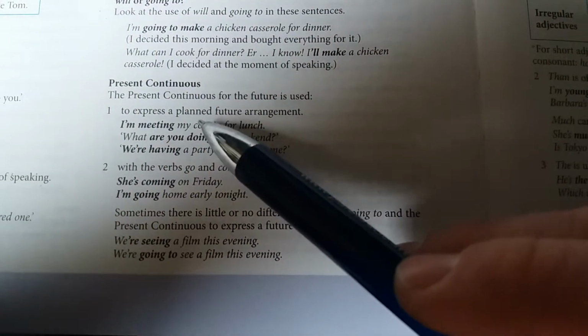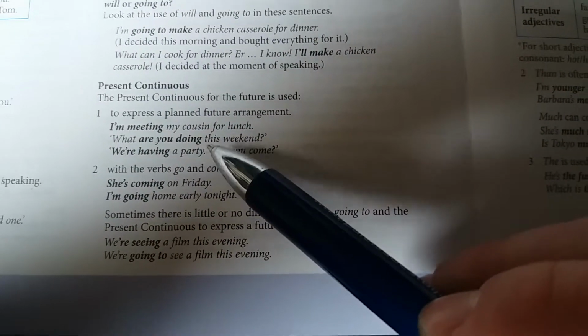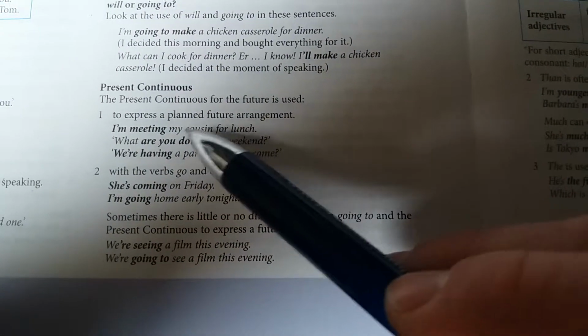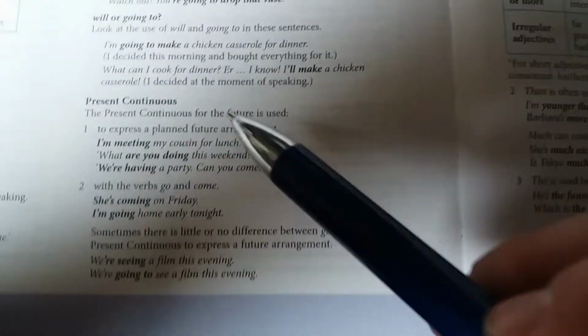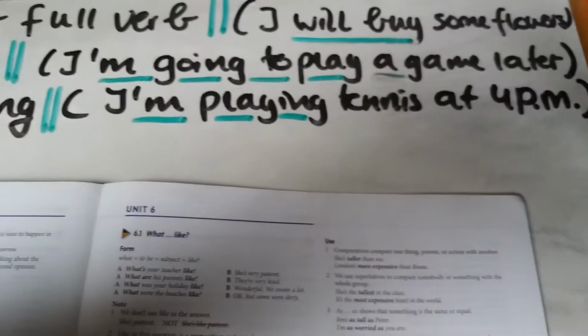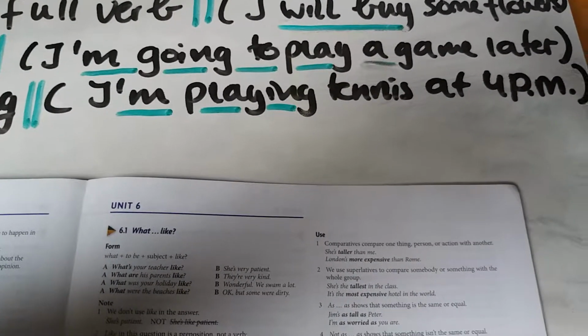And then the last one is here, present continuous. That one really is used for something that is going to take place in the very near future, to express a planned future arrangement. So when you're saying I'm playing tennis at 4 p.m., it's in the very near future, nabije toekomst. Because it's so near, that's why you use this one.